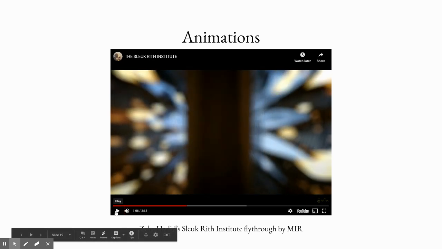As you can see, the video shows a rendering of the Institute as an animated film. This offers the viewer more insight into the project.